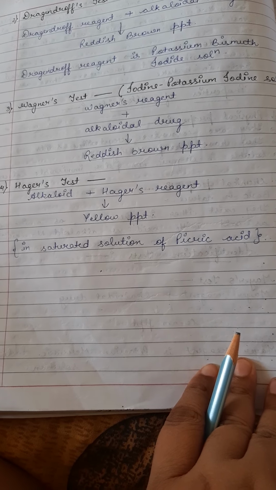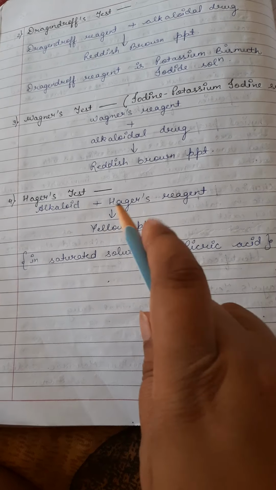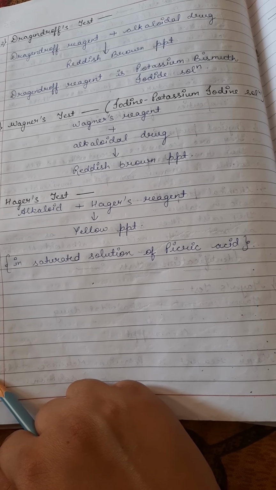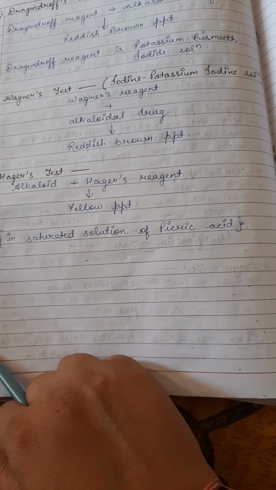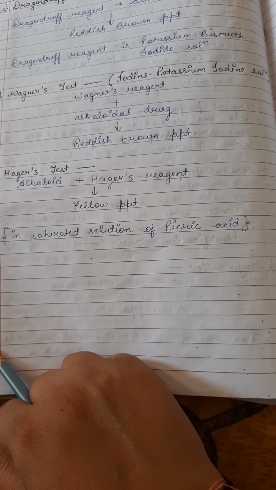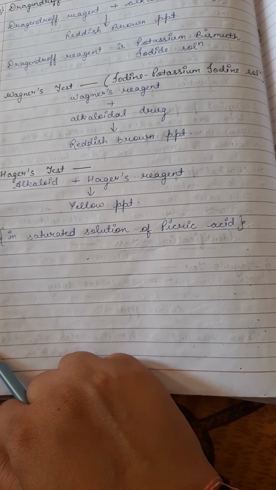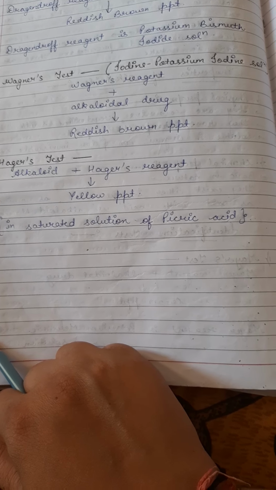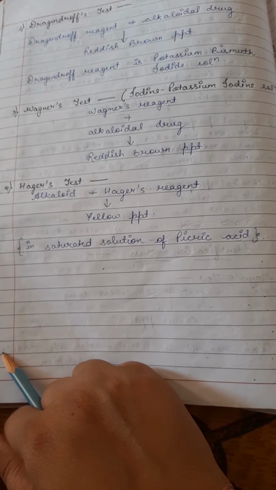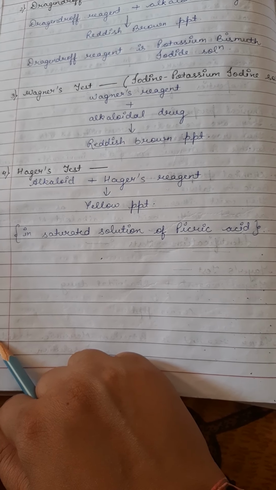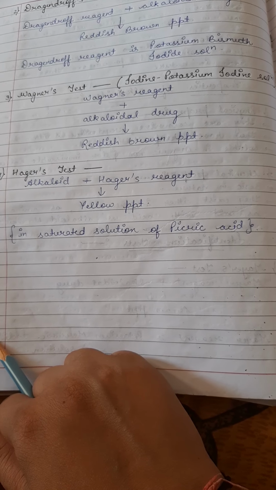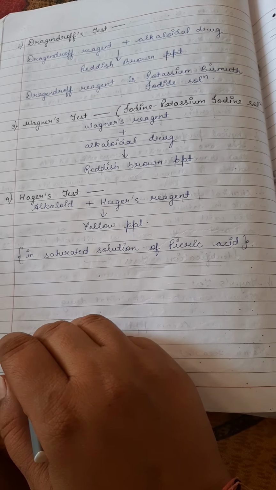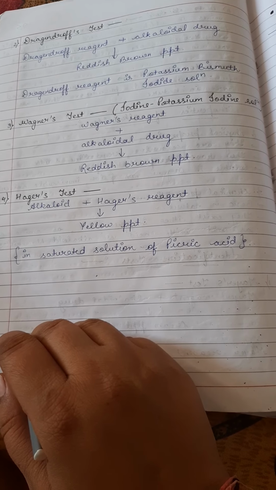The next one is the Hager's test. Hager's reagent is a saturated solution of picric acid. Again, a small amount of sample is taken in a test tube, and a few drops of Hager's reagent, which is a saturated solution of picric acid, are added. If upon addition yellow color precipitates are obtained at the bottom of the test tube, then it indicates the given sample is alkaloidal and alkaloids are present. So by conducting all these four tests, we can conclude whether the given sample is an alkaloid or not.